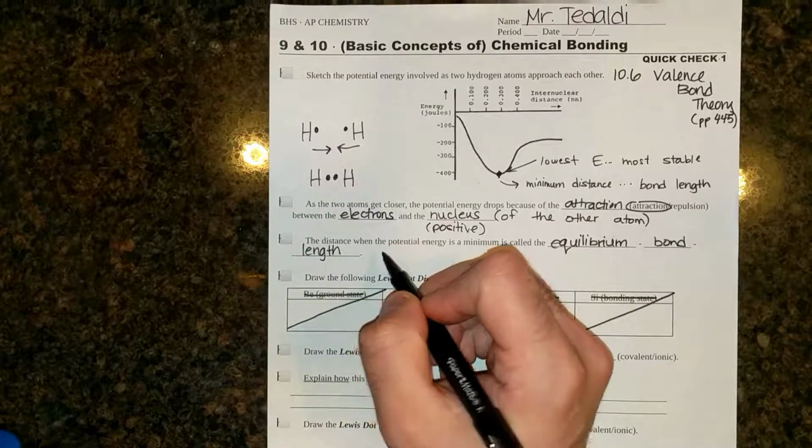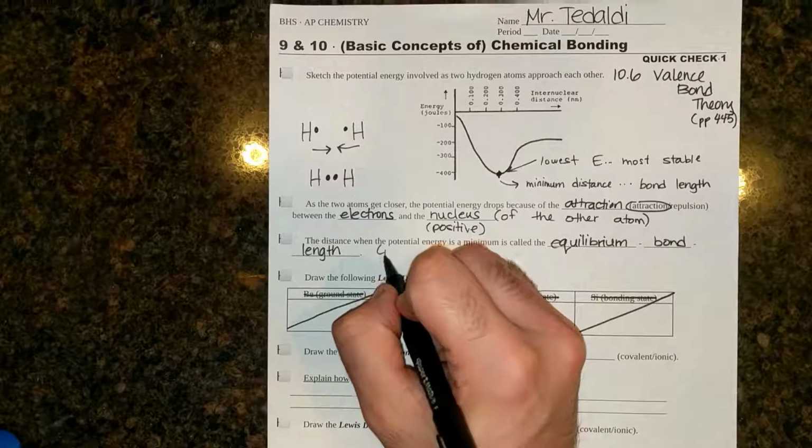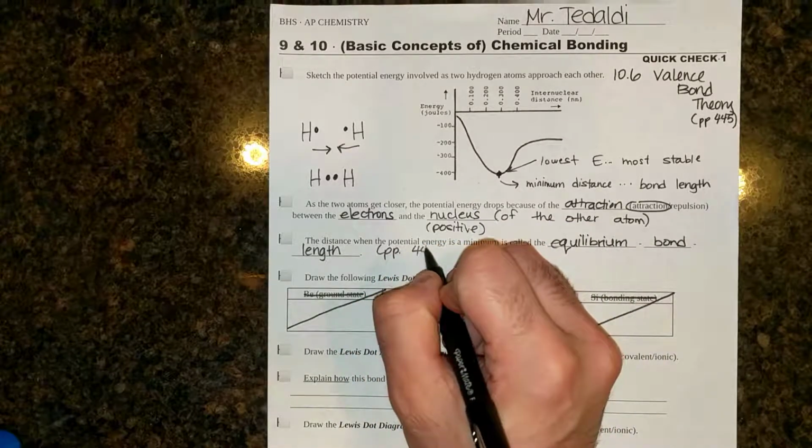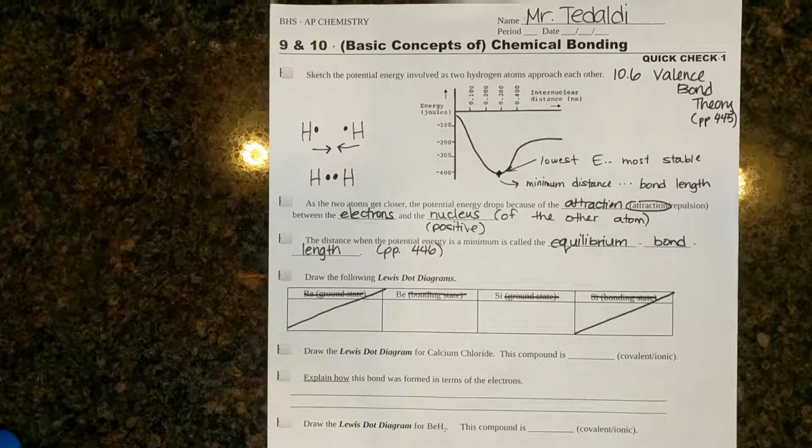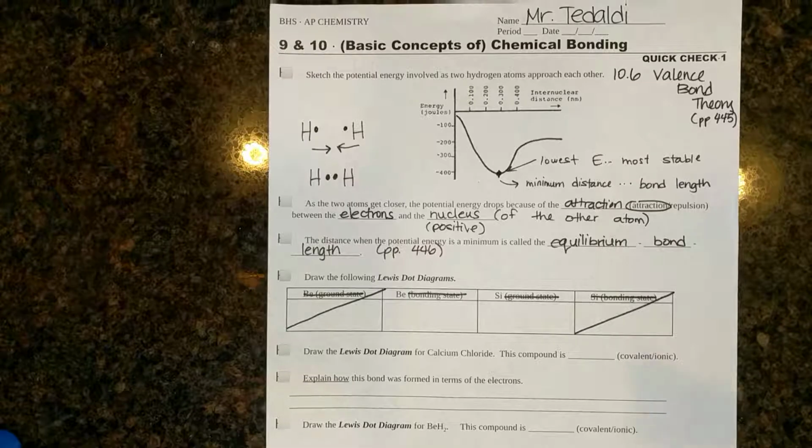And that is found on page 446. They talk about that on page 446. So just kind of giving you a little bit of a jump to how these atoms are bonding. In chapter 9, though, you just start drawing and talking about atoms bonding. So we'll talk about that now for the rest of this quick check.